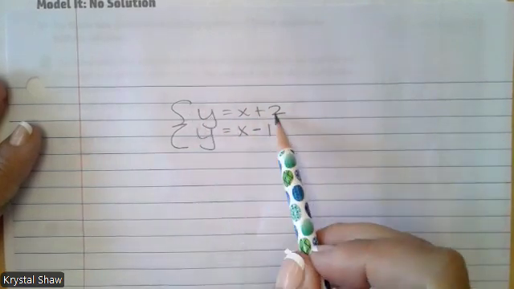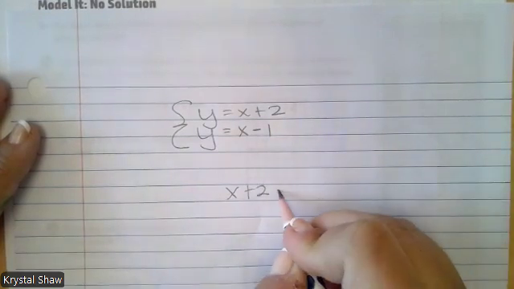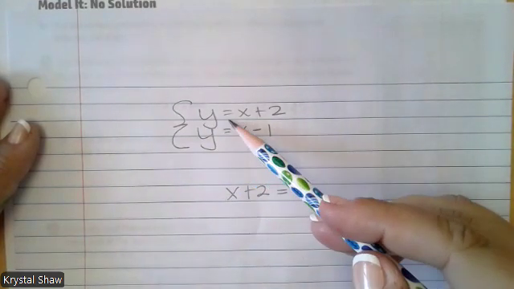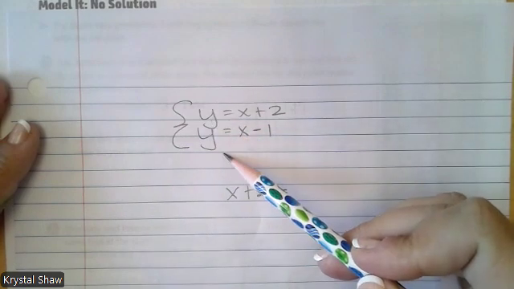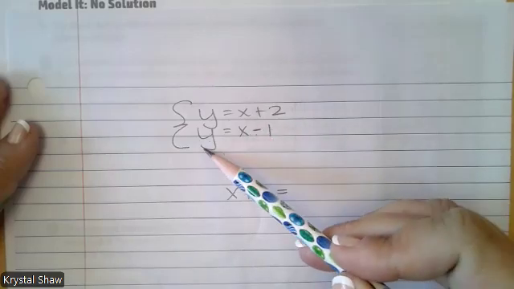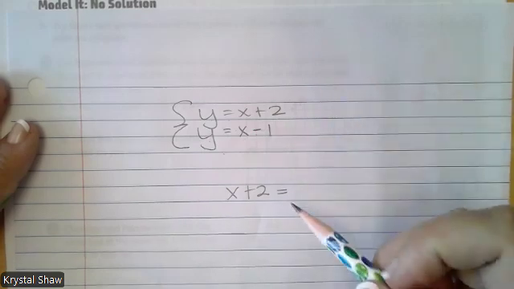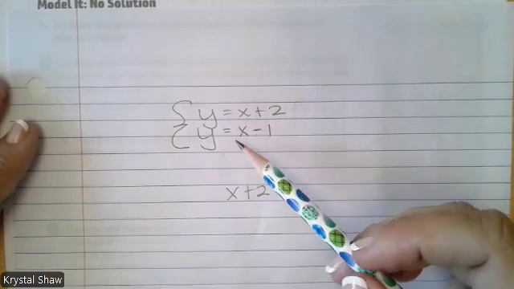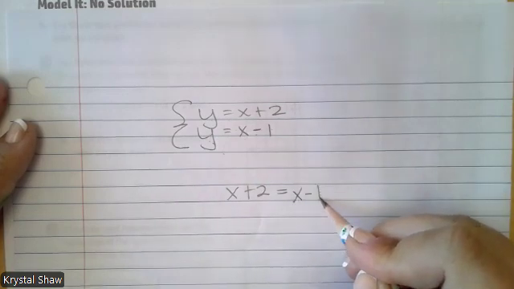So I'm going to write the first one down here, x plus 2 equals, and again, it's equal to y. My second equation is telling me that y is equal to x minus 1, or y is the same thing as x minus 1. So instead of putting y here, I can substitute y for x minus 1.